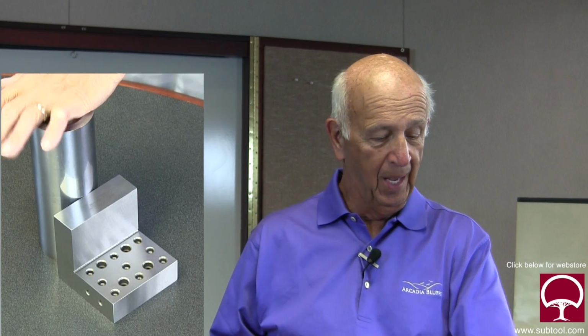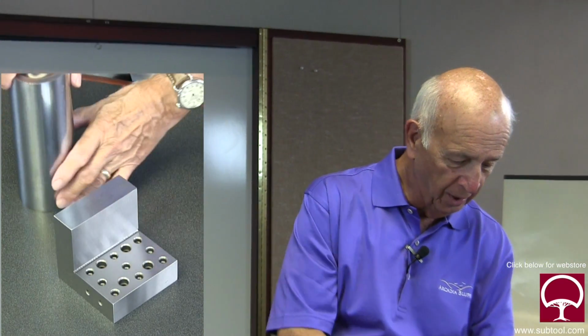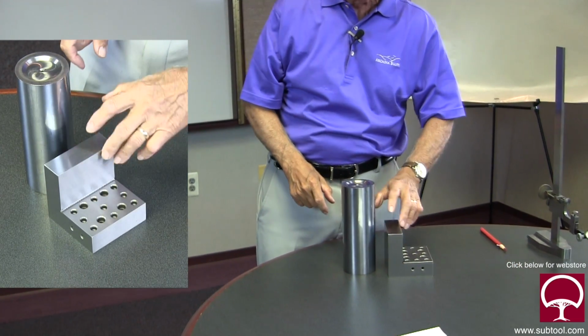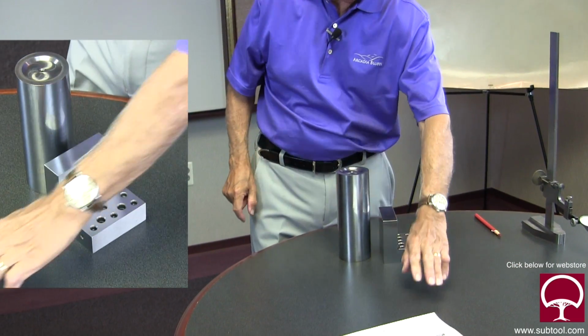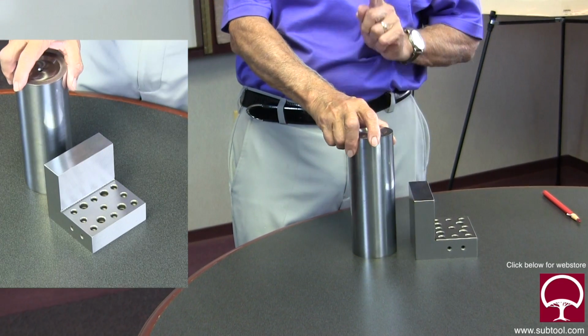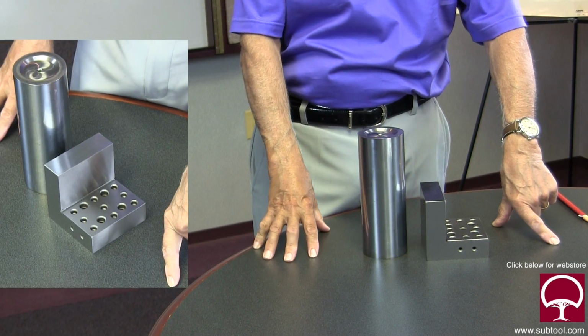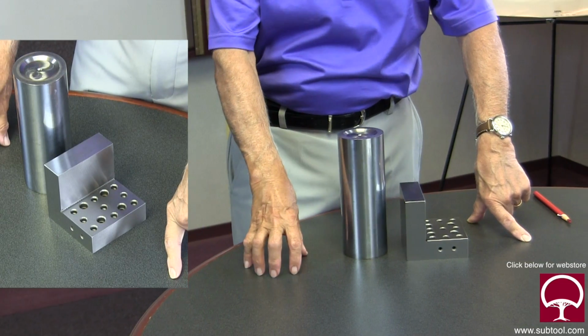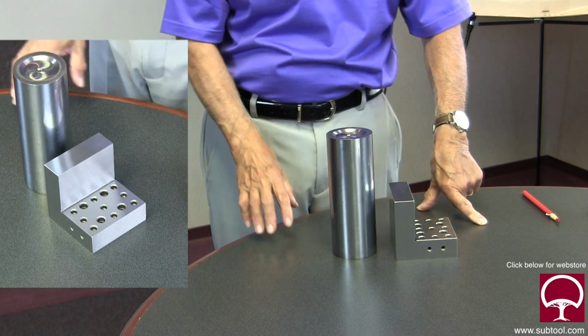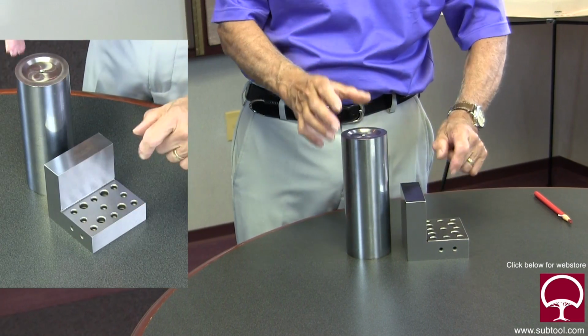So let's assume that we have the following. Can you get a good shot of this, Jim? We have an angle plate of unknown accuracy, and we have a cylinder square, let's say, of unknown accuracy. Now, we're going to pretend this is a surface plate, which obviously it is not. So this is not the table we would work on, but for demonstration purposes, we brought these into the conference room here so we can show it nice and easy.